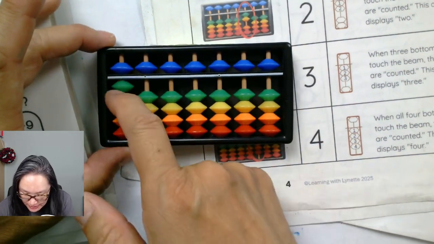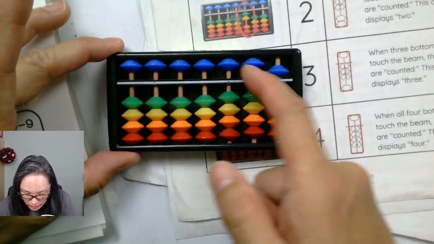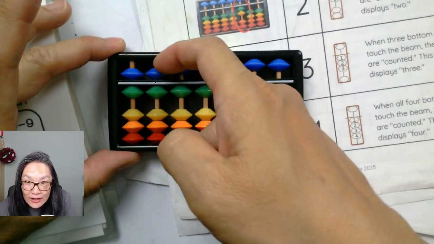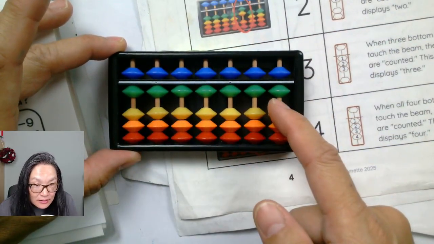And then 6. Well, look. If I do 1, and then I add the 5, like this, now I have 6.